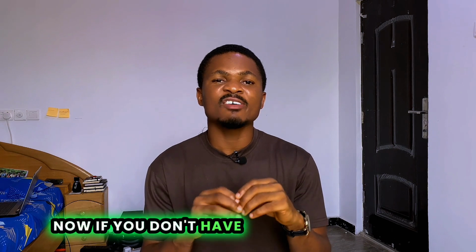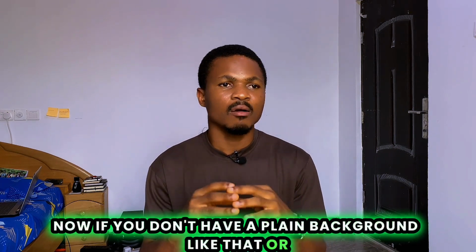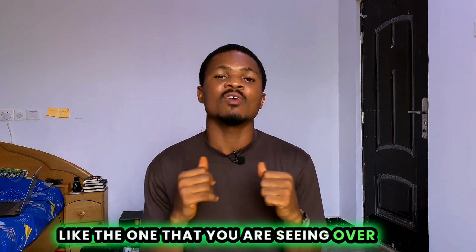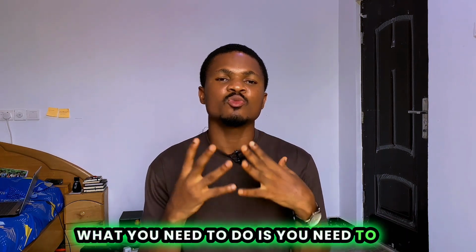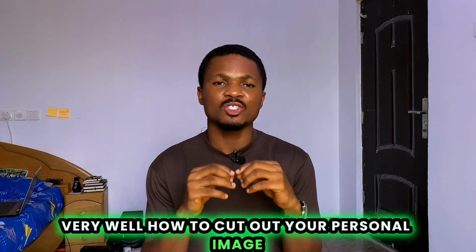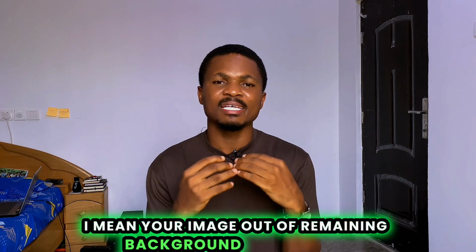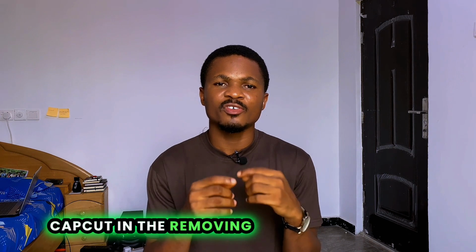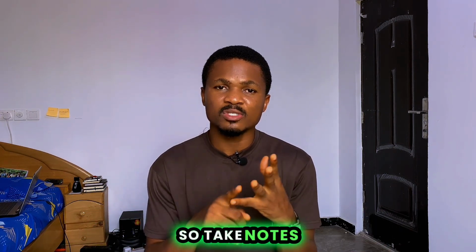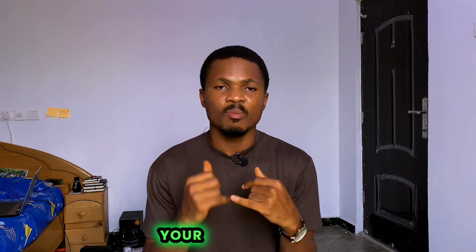Now, if you don't have a plain background like that, or some things are in your background, like the one that you are seeing over here, what you need to do is be a little bit far away from the background so that CapCut can detect very well how to cut out your image out of the remaining background. It shouldn't distract CapCut in the background removal process. I hope that is pretty much clearer. So take notes, be far away from your background.